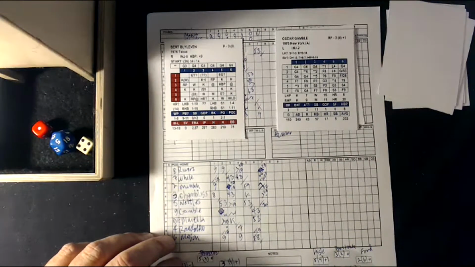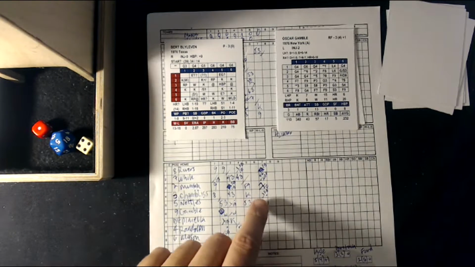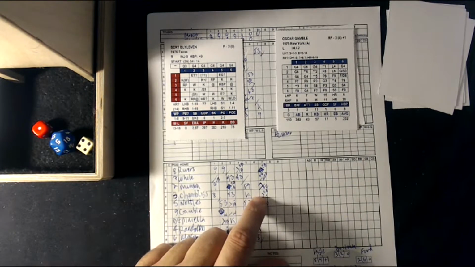Got to toggle this. A. Got to go up there and toggle that. Oh, there it is. Toggled. Okay, now. Oh, wait. I made a mistake. Munson hit into a fielder's choice. I never did that. I got to go back. Got to undo. Okay. Undo again. So Munson hits into a fielder's choice. It was a 4-6 fielder's choice.